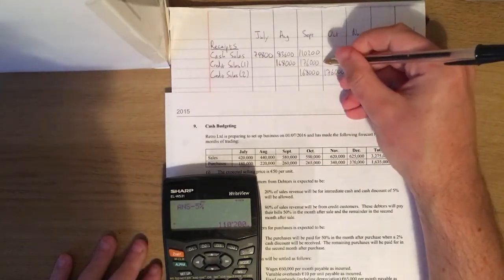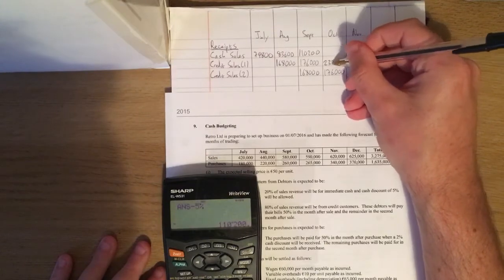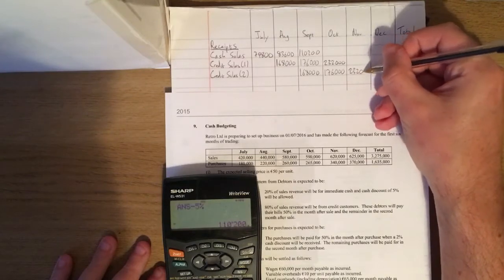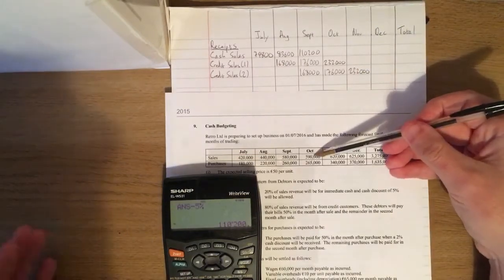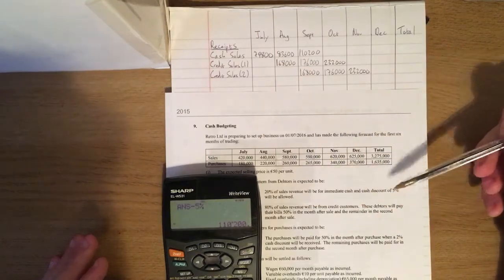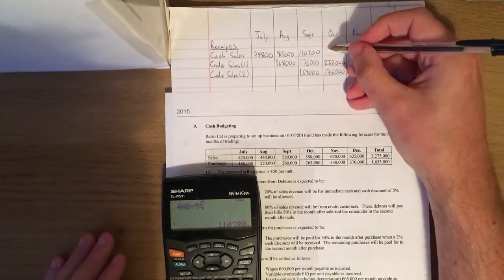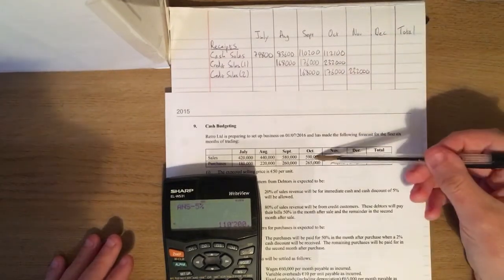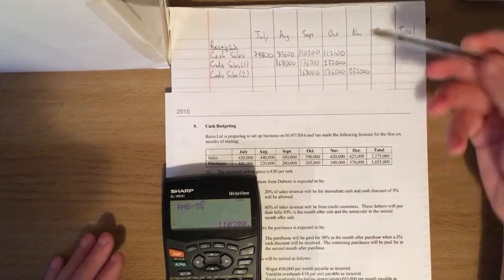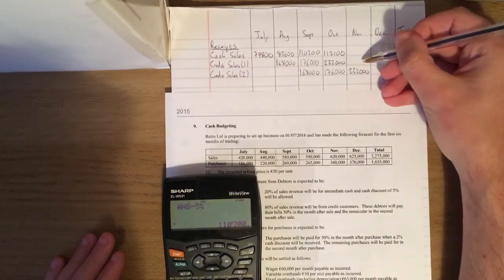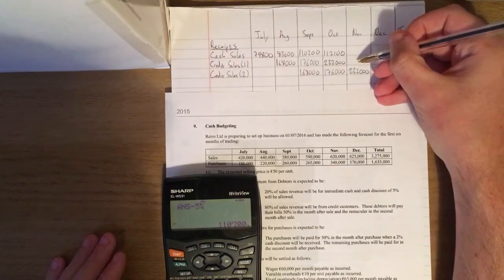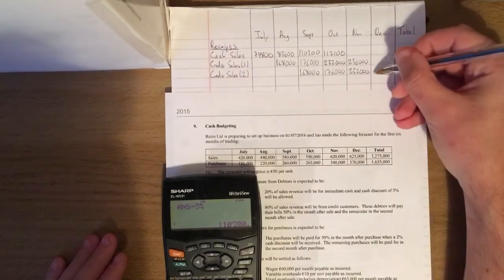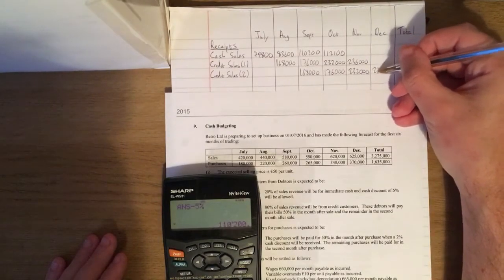So I'll just fill the rest of these out. You're going to calculate them the same way. In October, 590,000 by 20%, take away 5%, is 112,100. The 590 by 80%, and then half in November, half in December. That's going to be 236 here and 236 here.